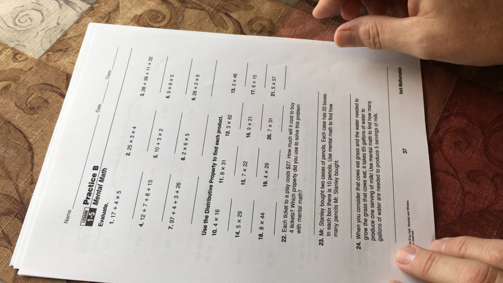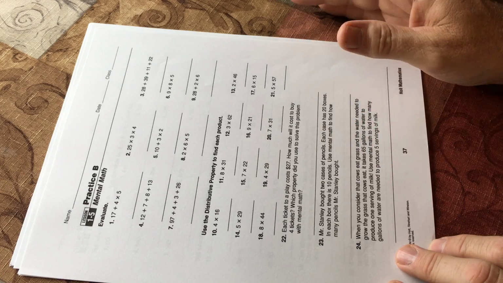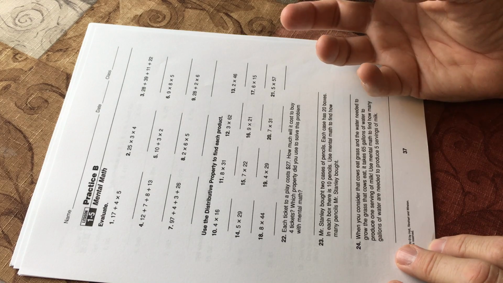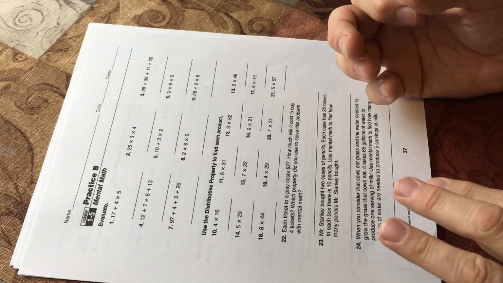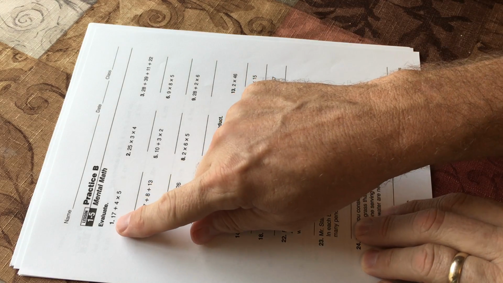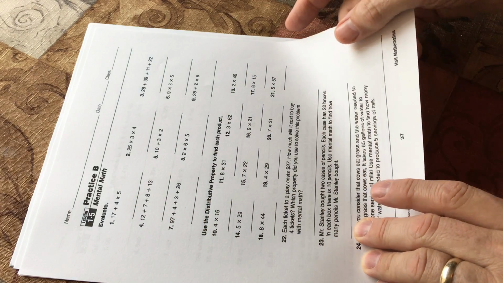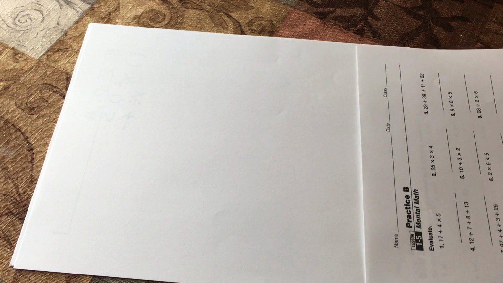Today we're looking at mental math. Mental math is just a way of trying to evaluate what you've got and make it easier. Okay? Let me show you what I mean by that. This is 1.5 B-side mental math. They want us to evaluate. Evaluate is another word for solve.